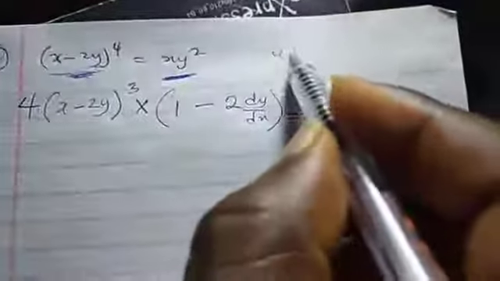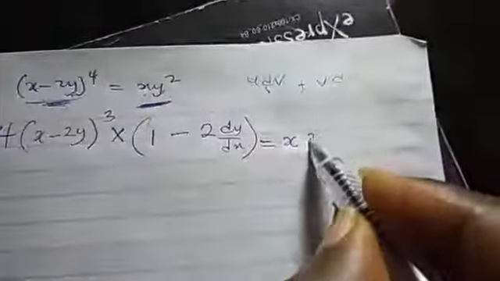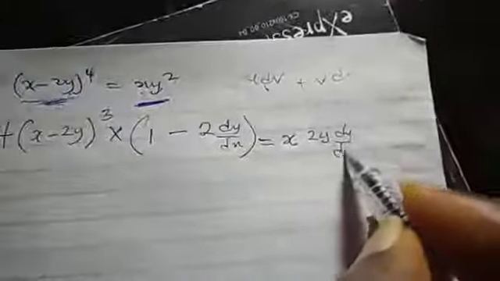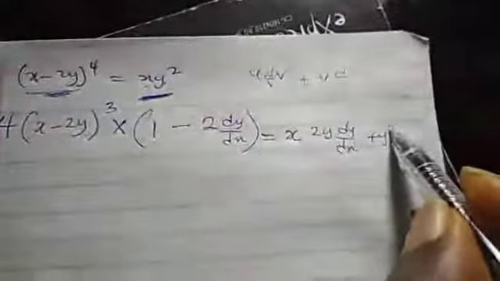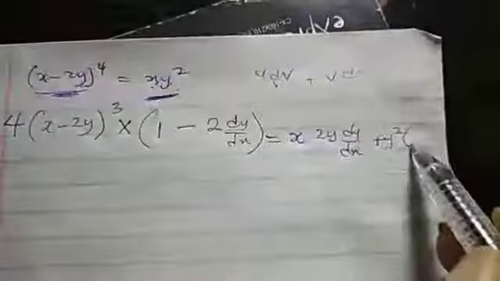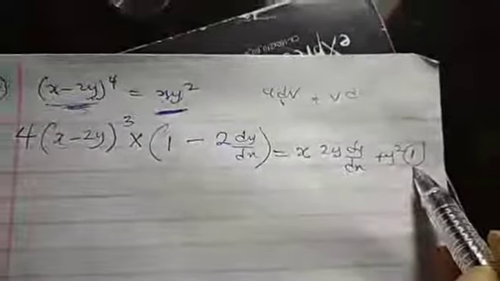Now, this one is product rule. So I will use u dv/dx plus v du/dx. That is, I will take this, I will differentiate this. So if I take x, I will differentiate y squared. That will become 2y dy/dx plus, I will not take y squared, I will differentiate x. That if I differentiate x, I will get 1.